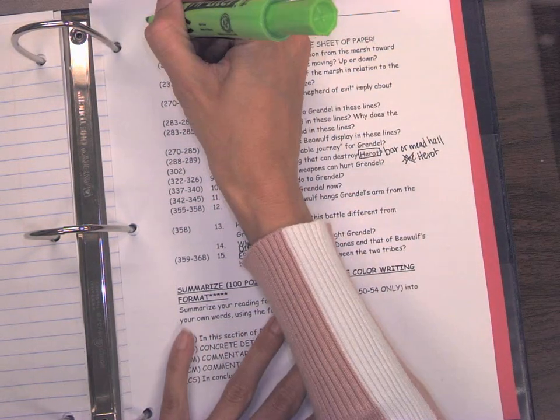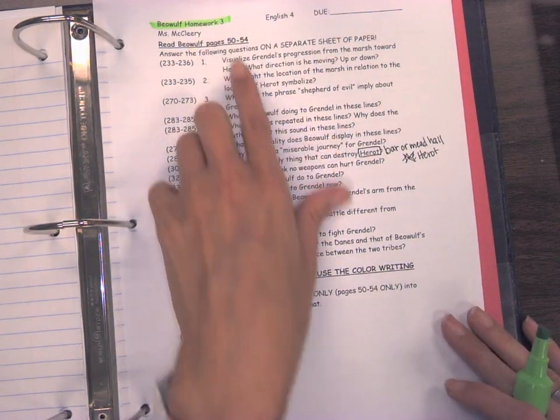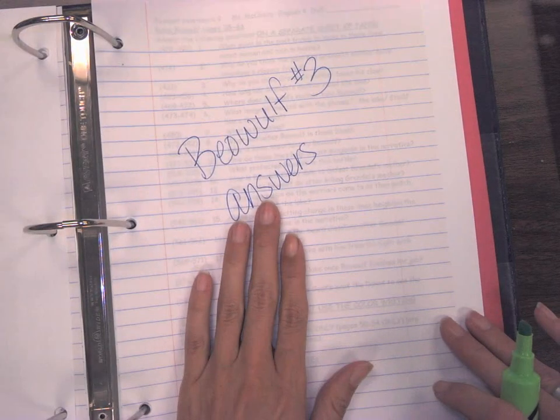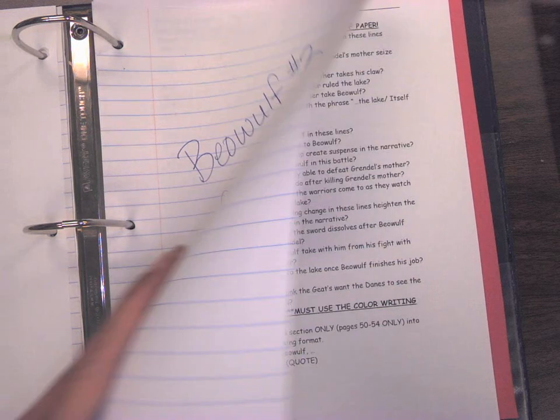Number 3 on your table of contents is Beowulf homework number 3. So you can see that, number 3 right there. Study questions and your answers. Again, if you didn't do them, you're going to have to do them. They've got to be in your binder.